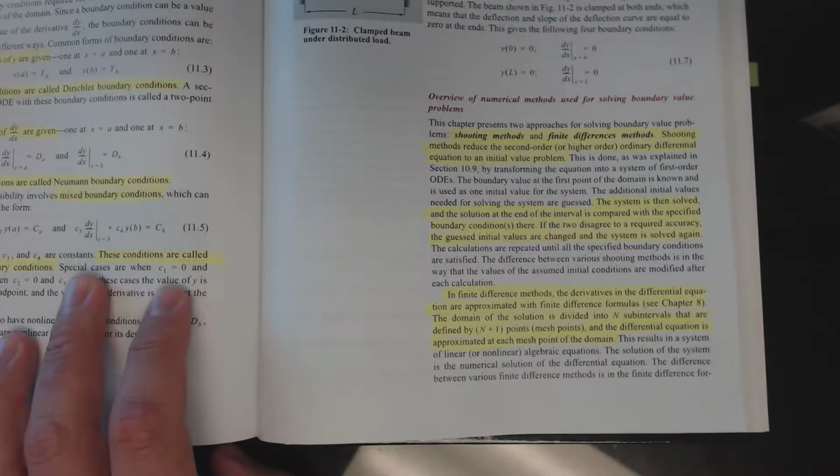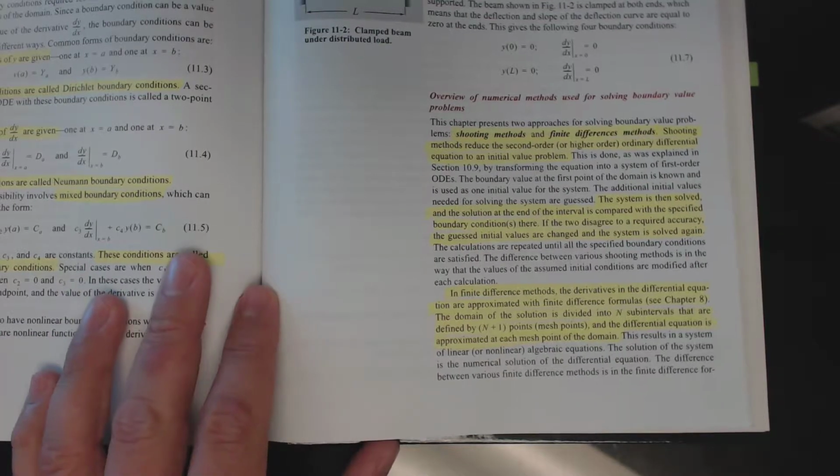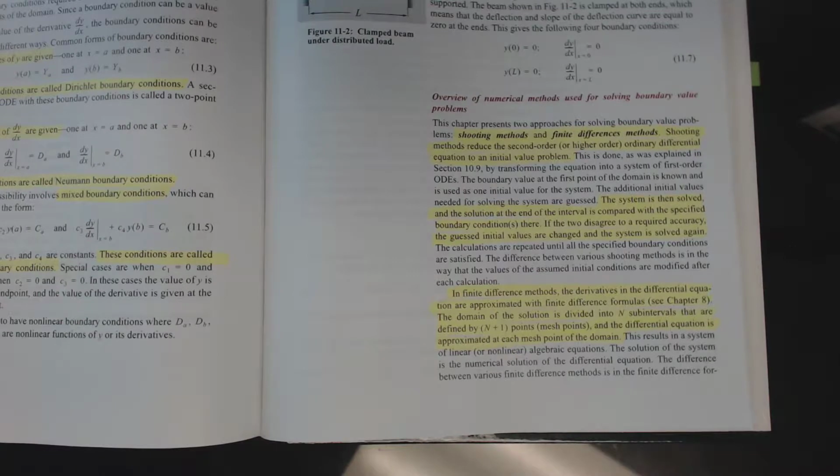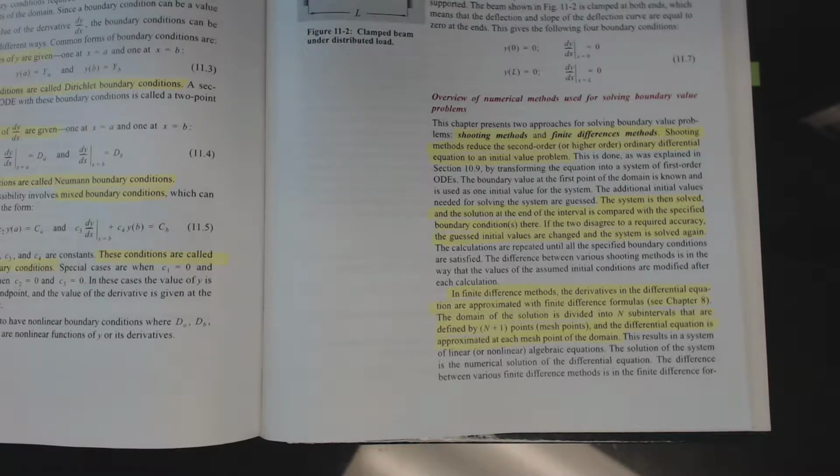And by make a better guess, I mean use the numeric methods we taught you in Chapter 3, namely secant method, bisection, linear interpolation, some numeric, I won't say optimization, but some numeric zero finding tool to take the error between your projected solution boundary condition and the desired solution boundary condition and move that difference down to 0.